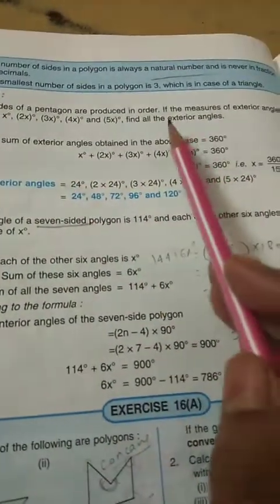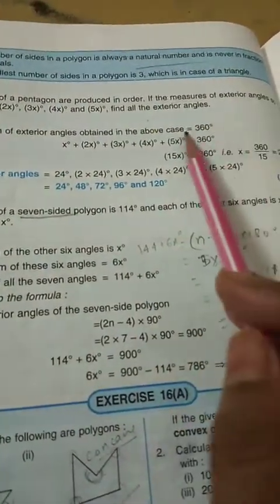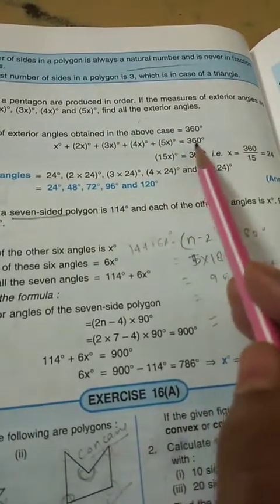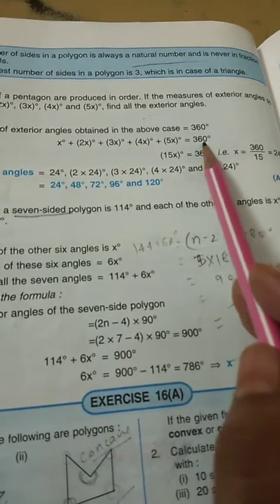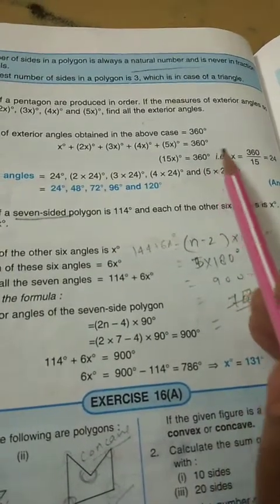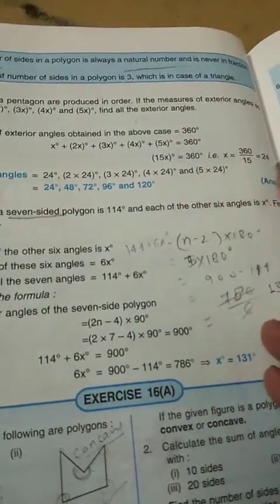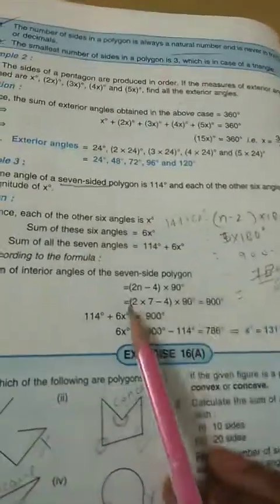Now in this question they are talking about exterior angles, so they have solved this equation with the help of the sum of the exterior angles, that is 360 degrees, and then they have found the value of x and substituted it.